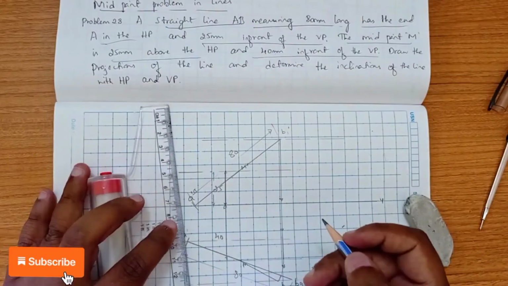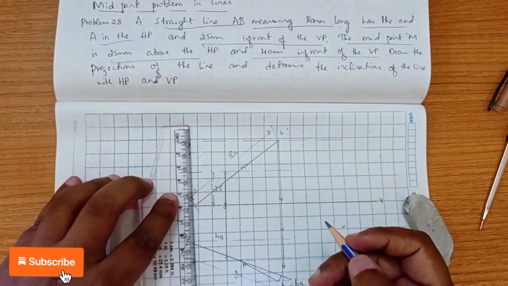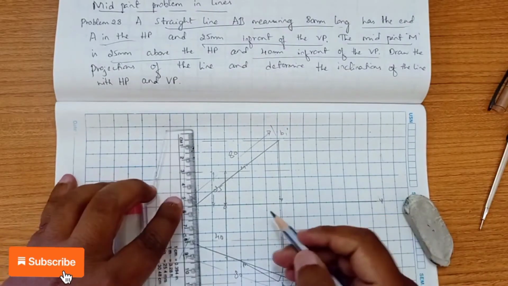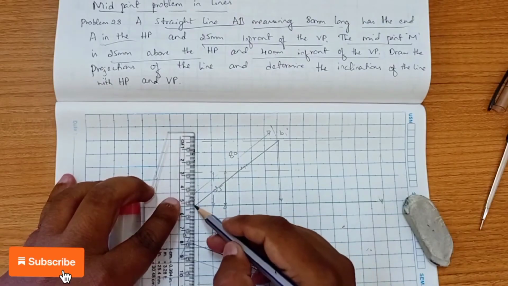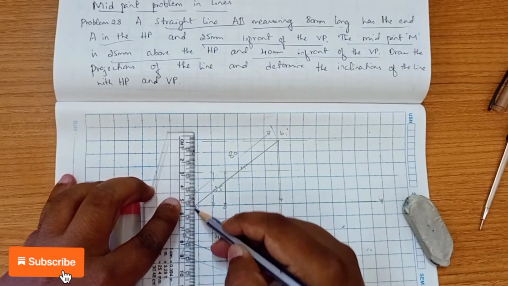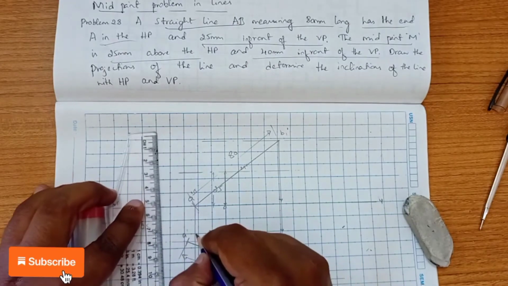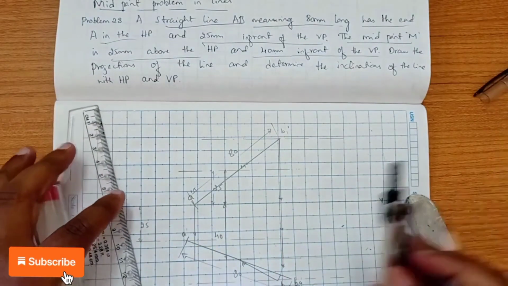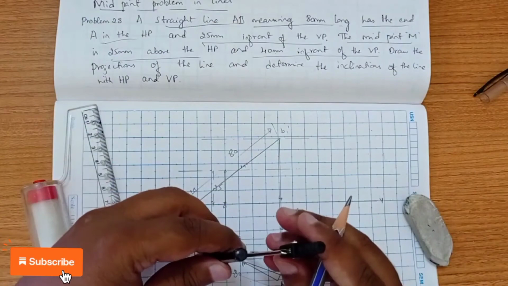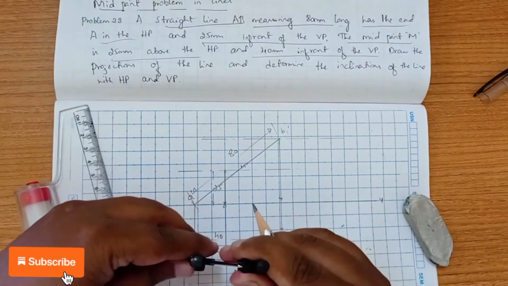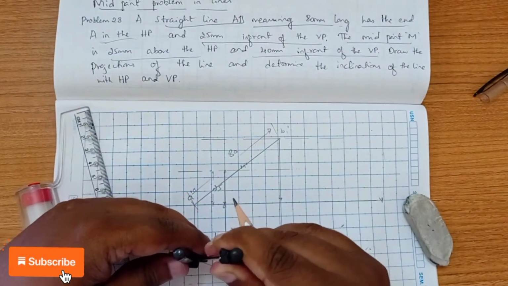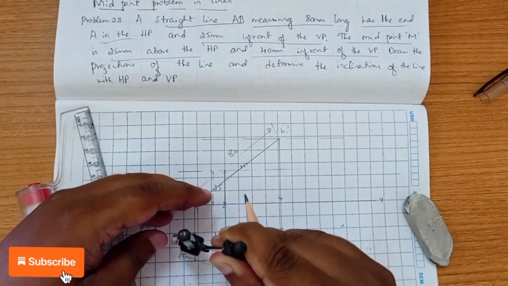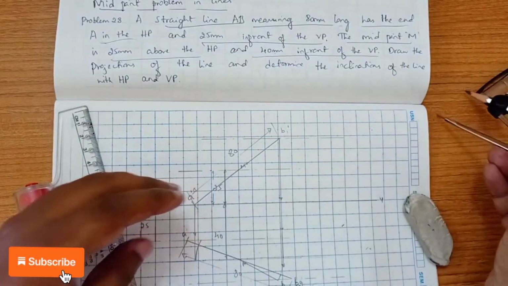Now in the same way, we have to extend from this end till here. Now measuring from M to here, I have to cut that.